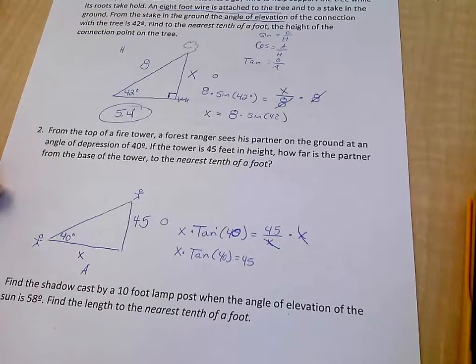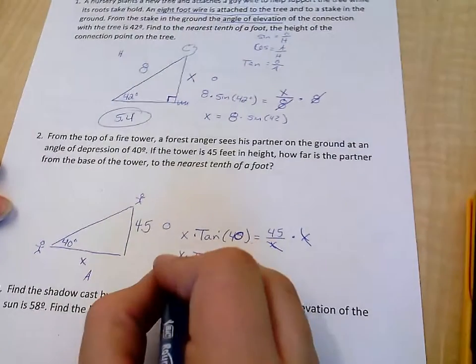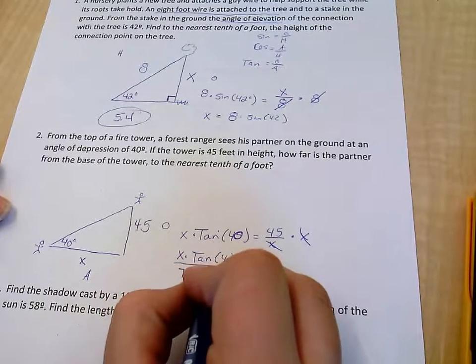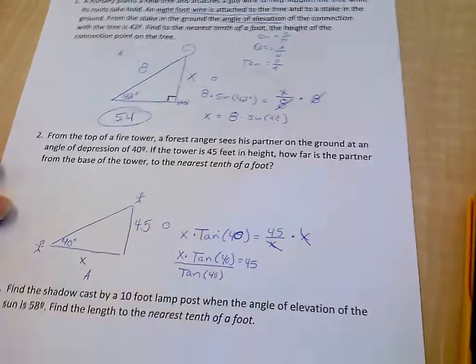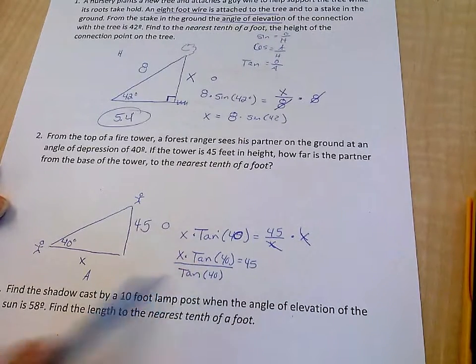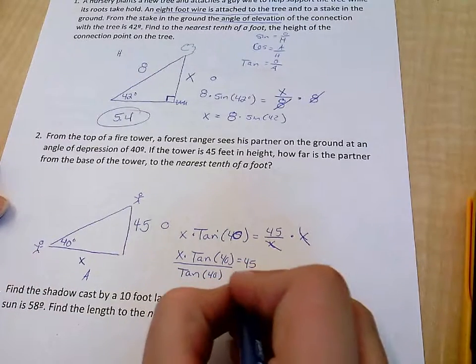Now our next step is to get x by itself. So we're going to divide out tangent, because tangent of 40 is actually a number, so we can deal with it like it's a number. So we're going to divide by the tangent of 40 from both sides.